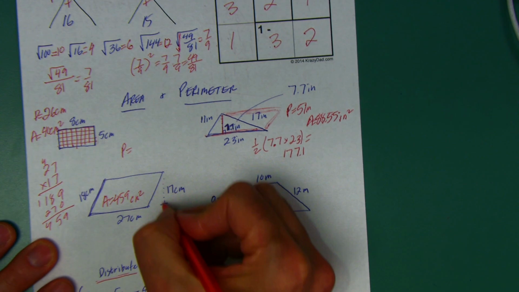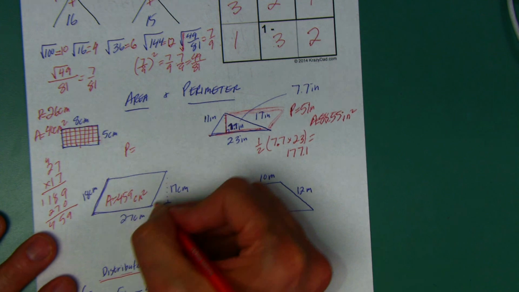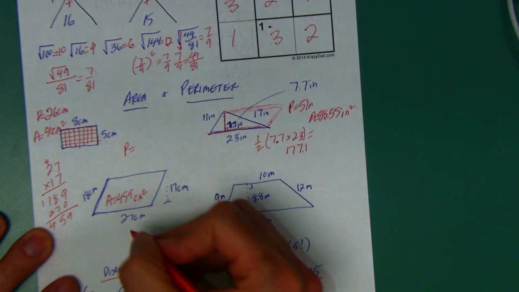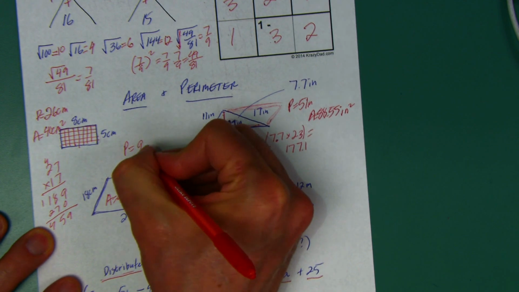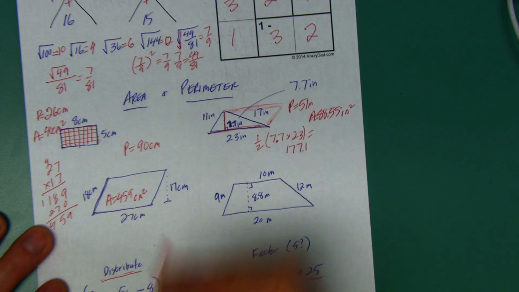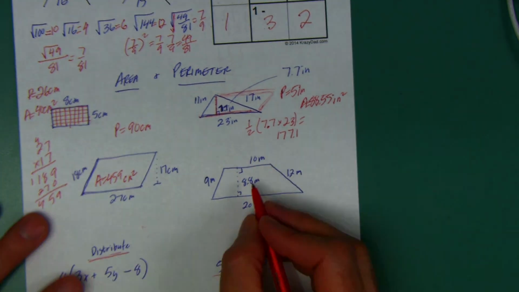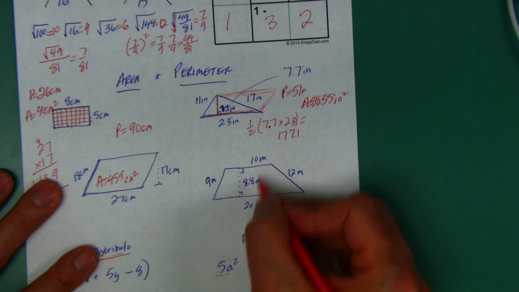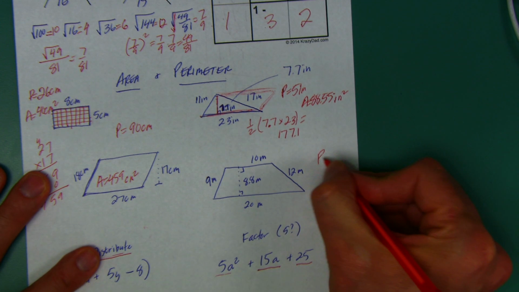All right. The perimeter is the distance around. You don't care about that 17. You care about the 18 and the 27, and then that's halfway around. Remember, don't let your cows run away. 18 plus 27, I know that fits together, makes a 45, and I double it. It's 90 centimeters on that one. Okay? All right. Trapezoid, the perimeter, 10 plus 12 plus 20 plus 9. 10 and 20 is 30, 42, 51 meters.